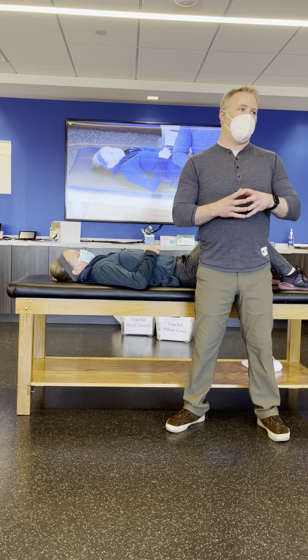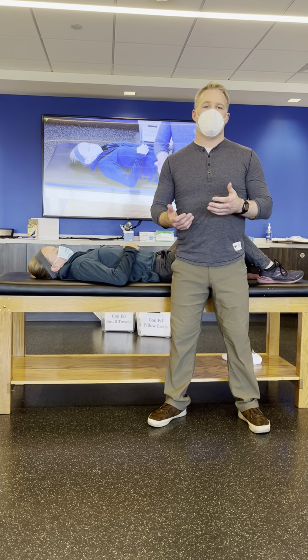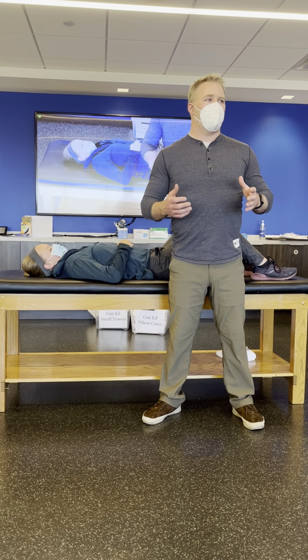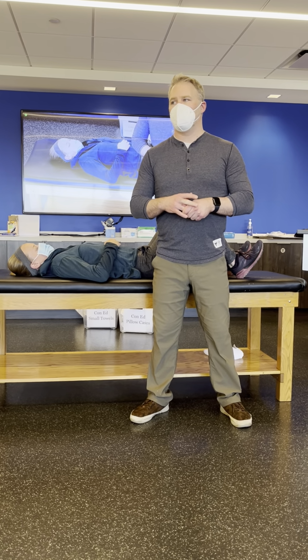Now, can you have an adducted ulna where it goes in the opposite direction? Physiologically speaking, yes. Have I ever seen one in a clinic? No. Far more common to have an abducted ulna.